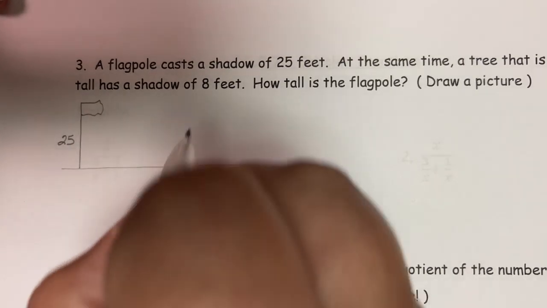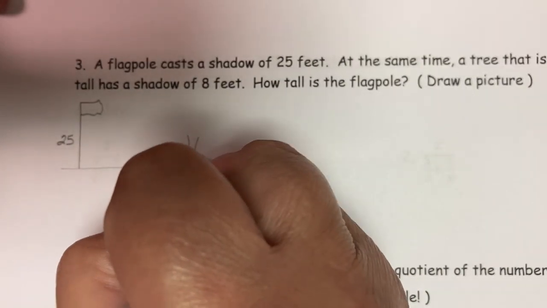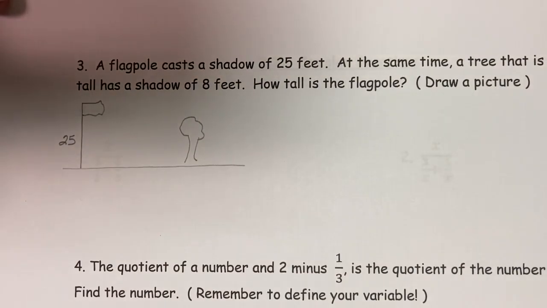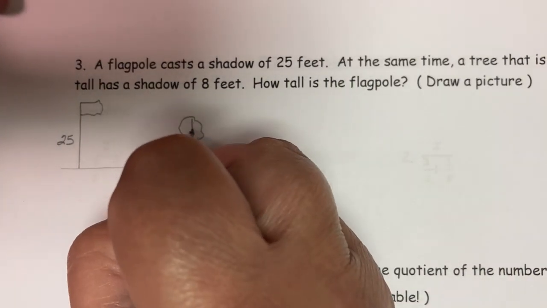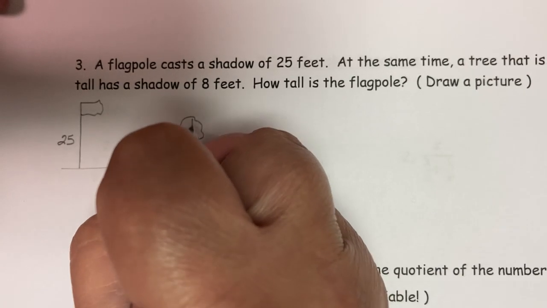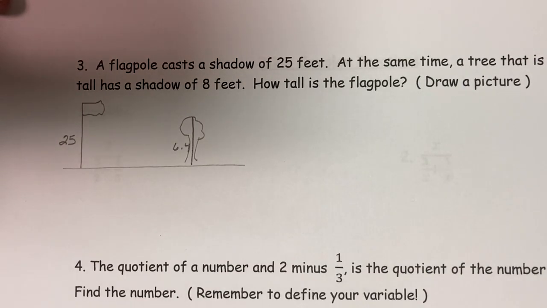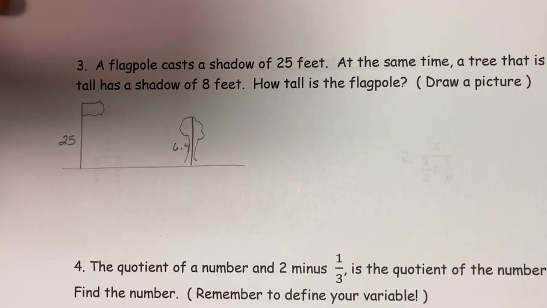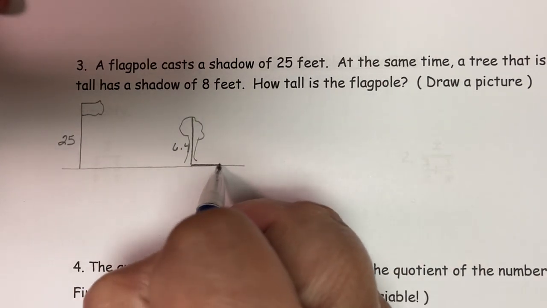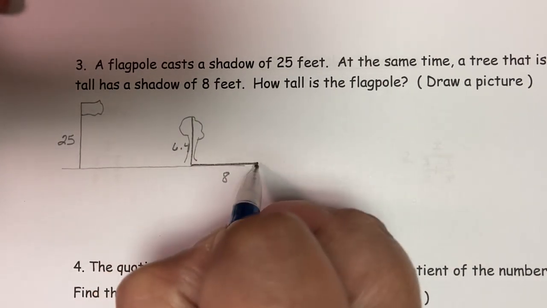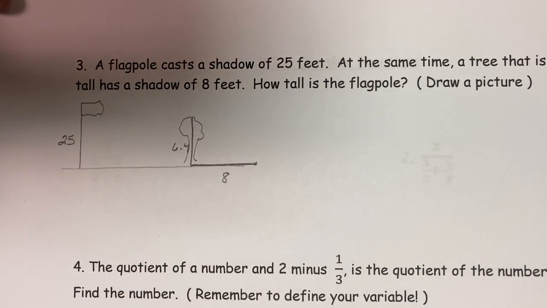Now we also have a tree, there it is, that is 6.4 feet tall. It's a rather small tree, isn't it? So this distance right here is 6.4. And that tree casts a shadow that is 8 feet long. Well, think about it. Where is the shadow? The shadow is on the ground. So that distance right to there is 8 feet.